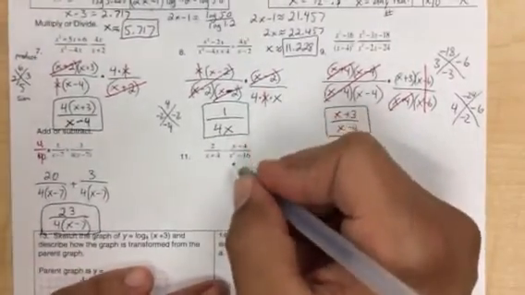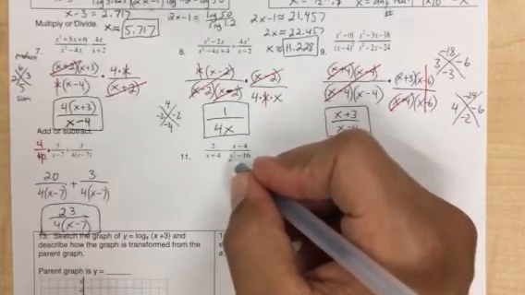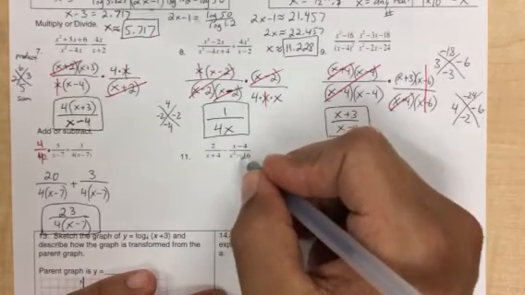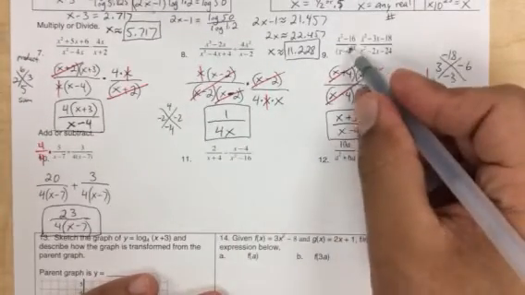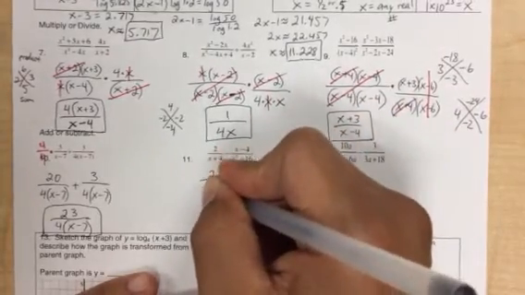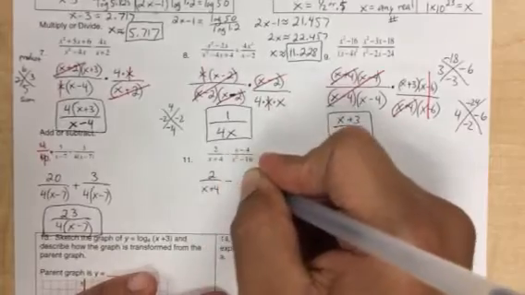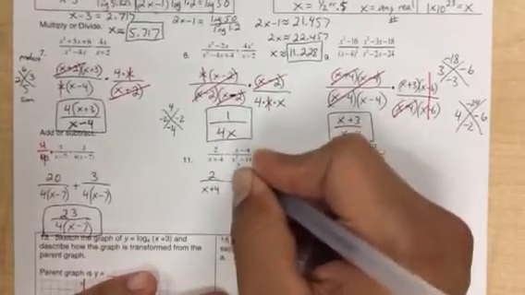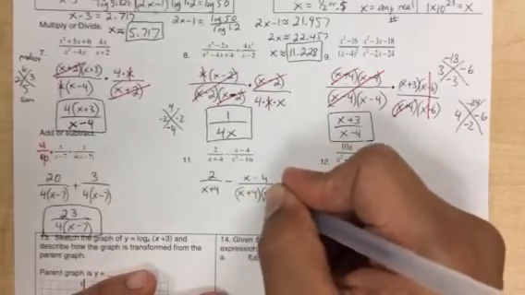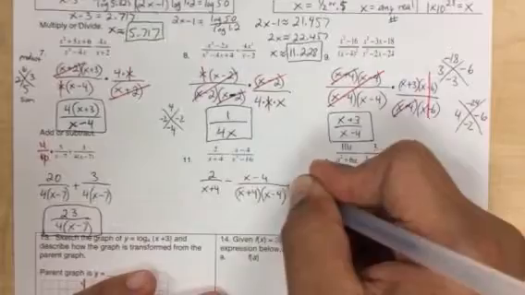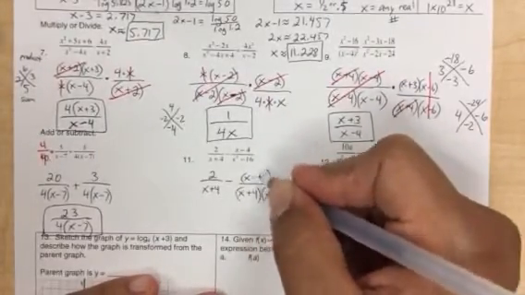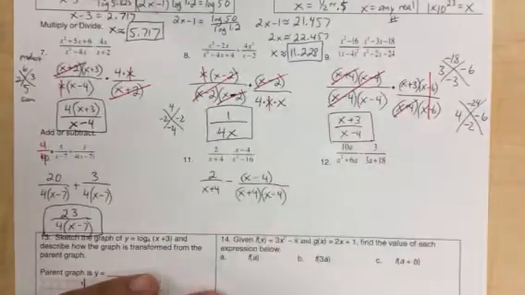Number 11, same thing. Right here we can see that we don't have a common denominator, but let me try and factor this. So notice that we have the difference of squares again, just like we did up here, x squared minus 16. So I'm going to rewrite this. So I have 2 over x plus 4 minus x minus 4 over, now this factors out to x plus 4 and x minus 4. Now notice that within this fraction we're multiplying. I can cancel out these two.